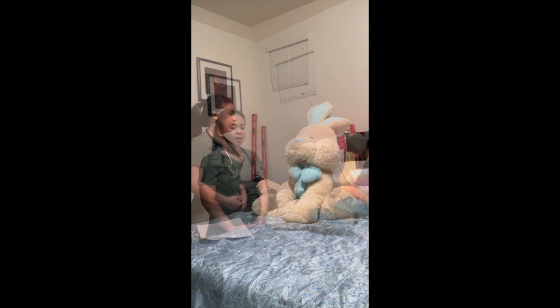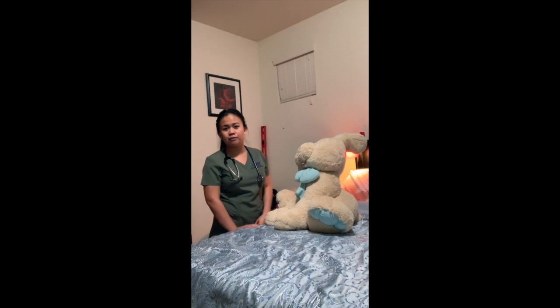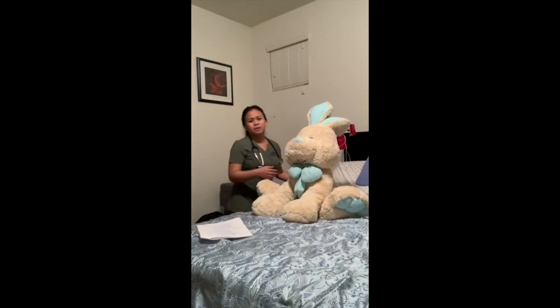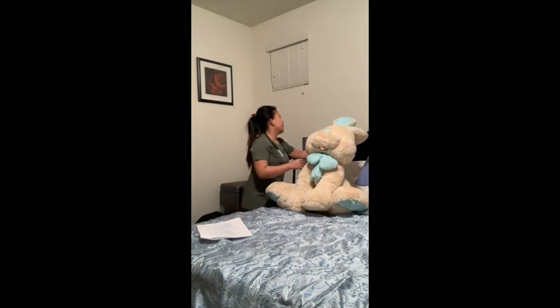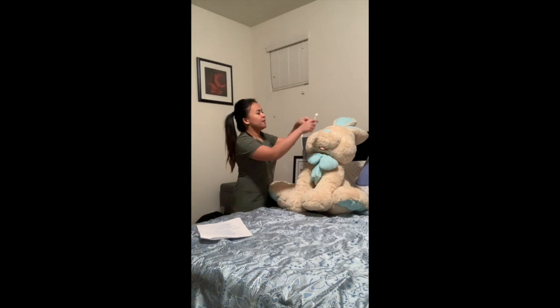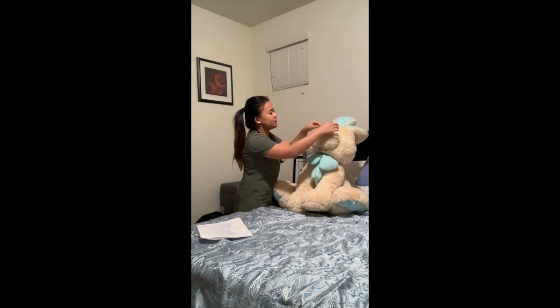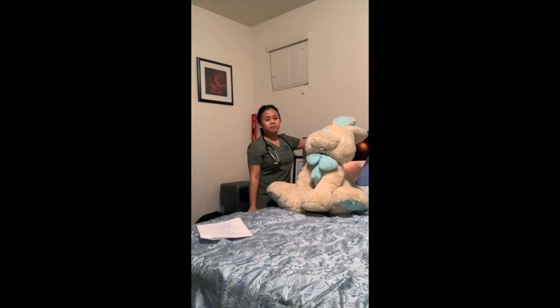And I'll proceed to placing a nasal cannula, attaching it to the oxygen in the wall, and starting them on 2 liters, and then asking the patient if the nasal cannula feels comfortable. I'll put them on a nasal cannula at 2 liters. So I'm going to have my nasal cannula. I'll just put that right there for 2 liters.